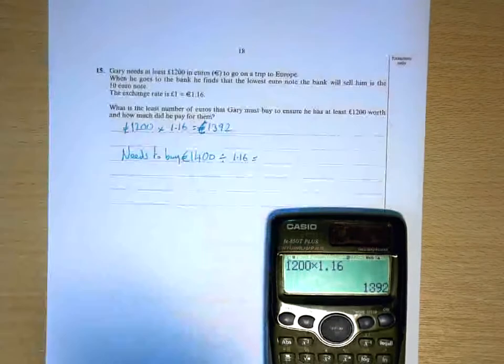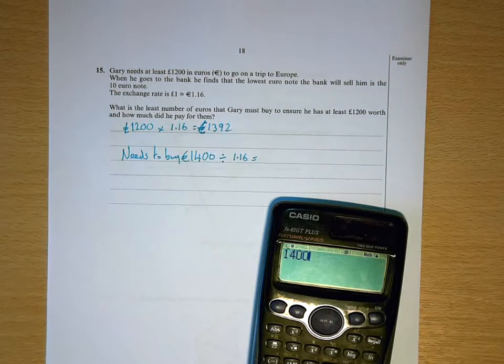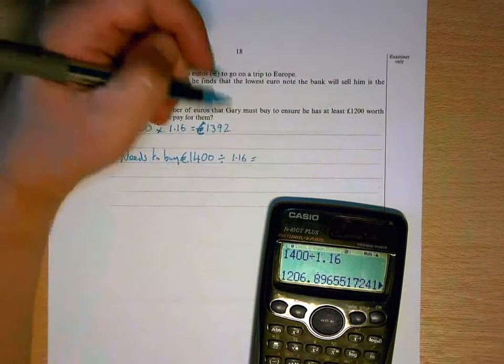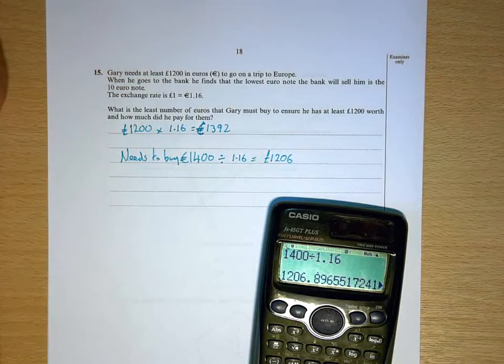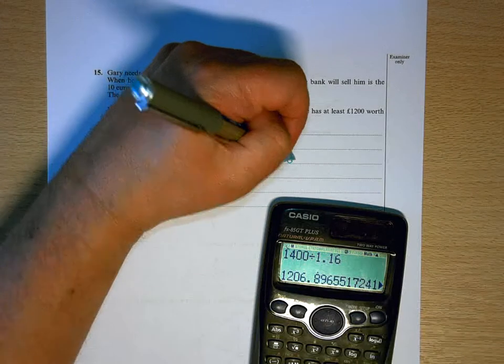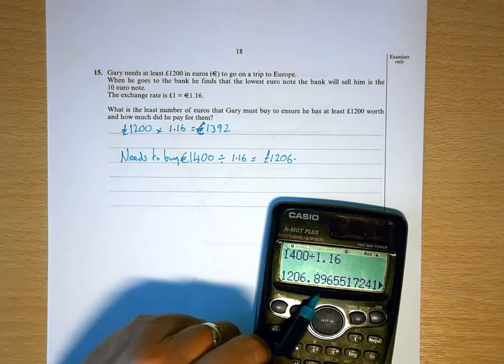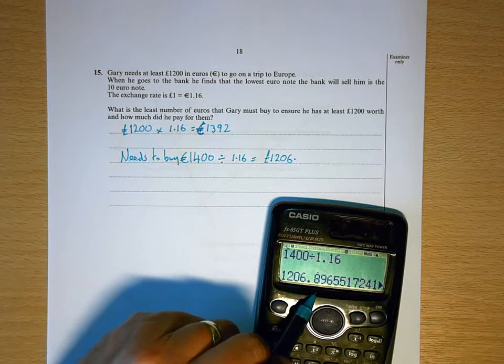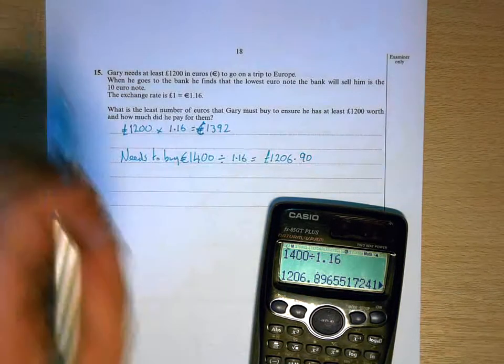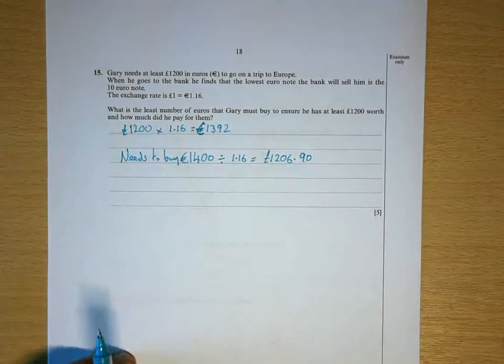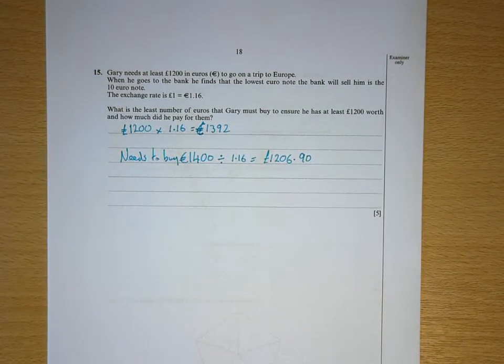So 1,400 divided by 1.16 is 1,206 pounds, and you round that now to 2 decimal places for pence. That would be 90 pence. So £1,206.90.